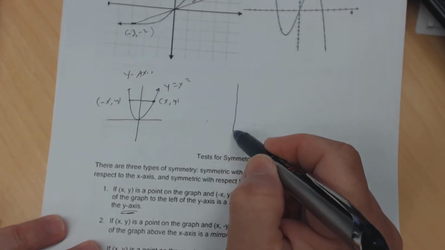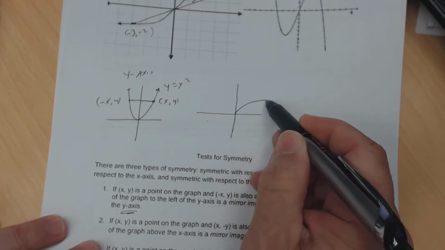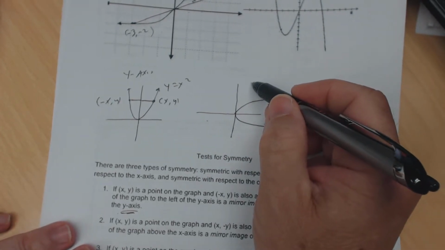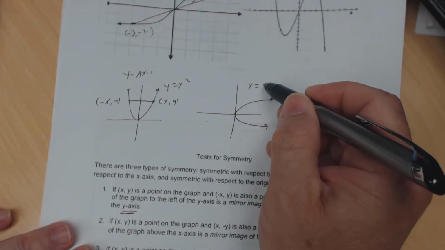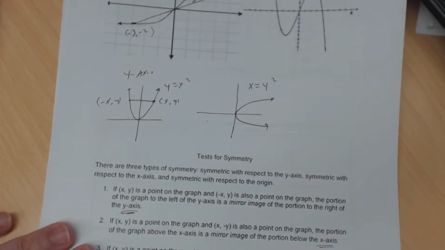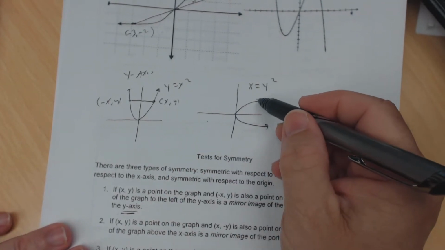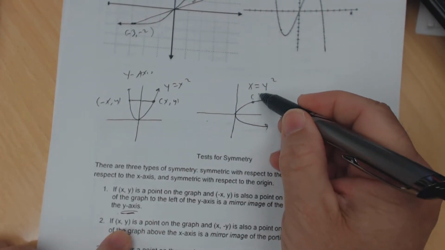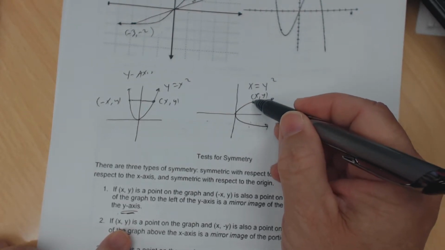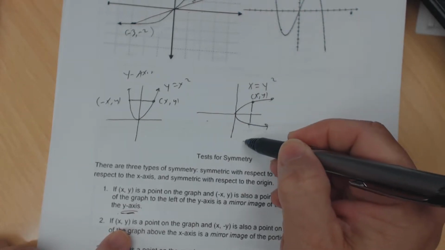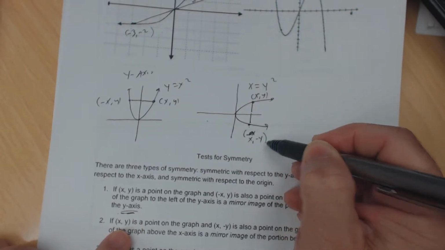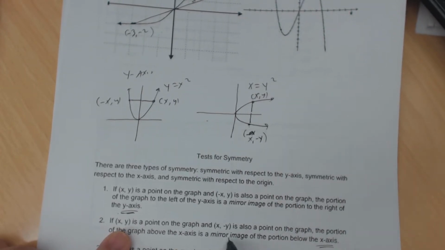For that one, it is always good to think of this right here. Now, by the way, this is the graph x equals y squared. When I graph this, if this is a point right here, (x, y) on this graph, and it's symmetric about the x-axis, then this distance is the same as that distance. What is this point here? Well, that point has to be (x, -y). So the y-coordinates are opposites, and that's what this says.